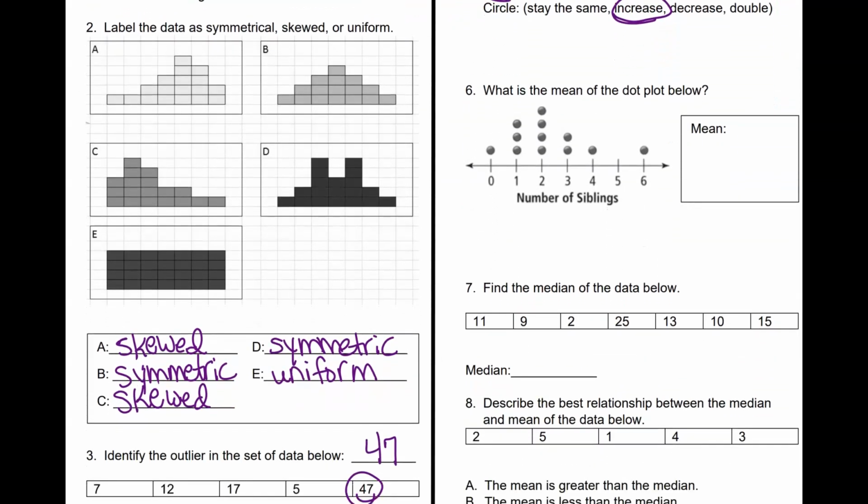Number 6, what is the mean of the dot plot below? All right, so mean means average, and remember that mean is mean to you because it's going to make you do a lot of work. Mean is where we're going to have to add our numbers together, and then we have to divide by the amount of numbers that we added.